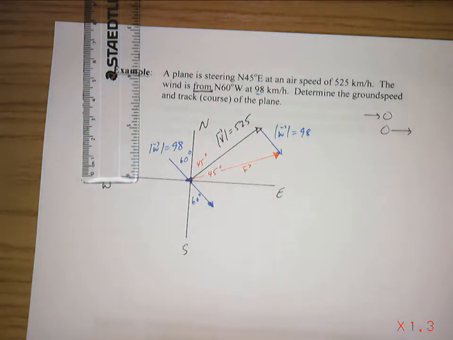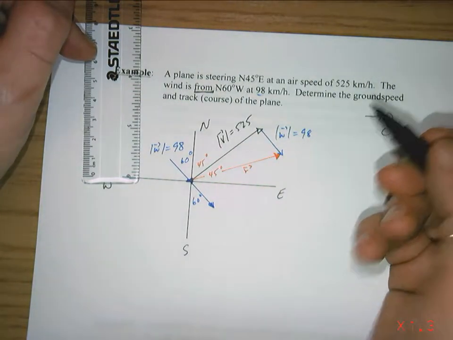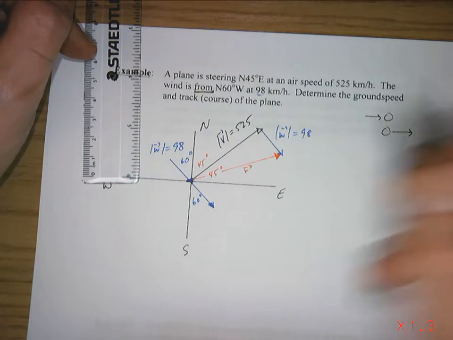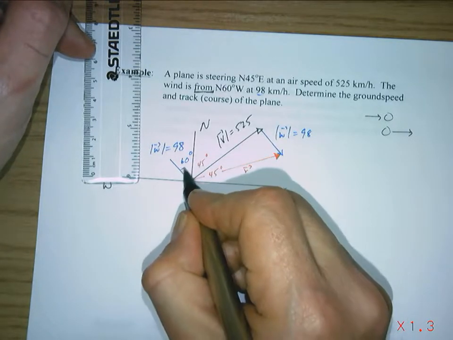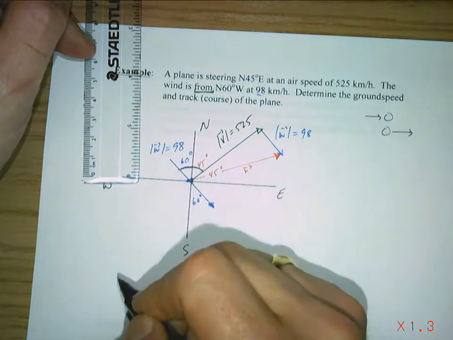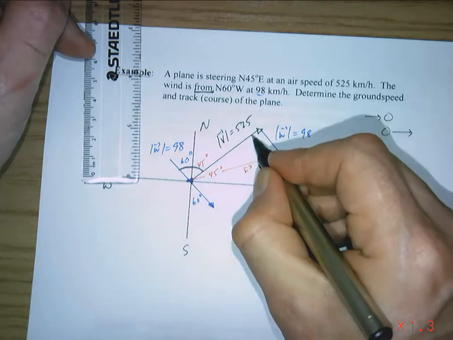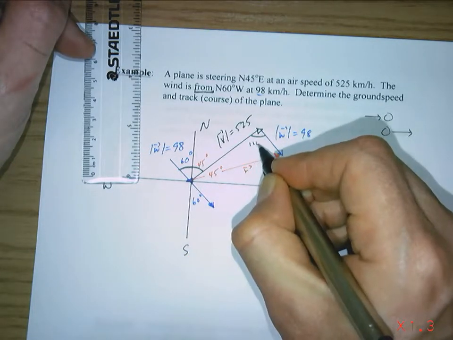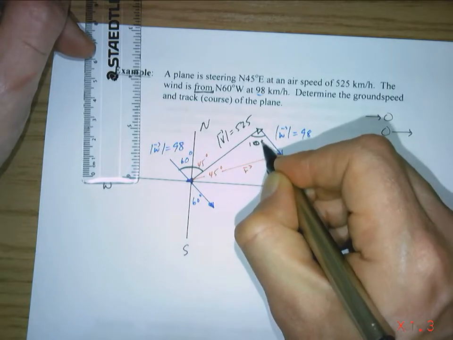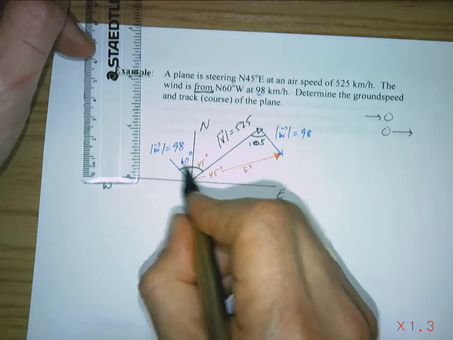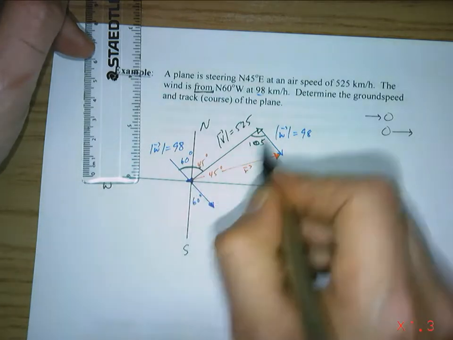Okay, so where do we go from here? Well, we need some angles in this triangle. I've made a really nice triangle. I need some angles. This is 45, and this is 60. Which means that this whole thing is 105. Oh, 105, I can't add. So 60 plus 45 is 105 degrees.